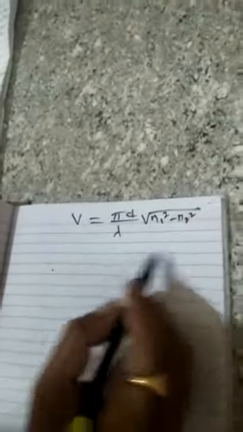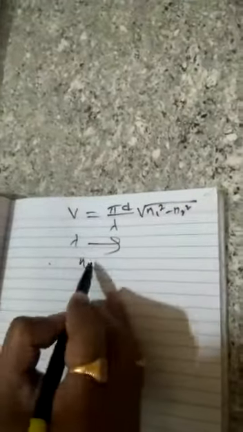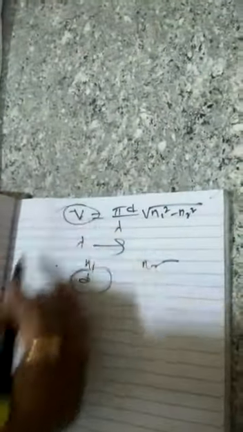Here lambda is the wavelength of the light moving here, n1 is the refractive index of the core, n2 is the refractive index of the cladding, and d is the diameter of the core. Based on these parameters we can determine the V number.